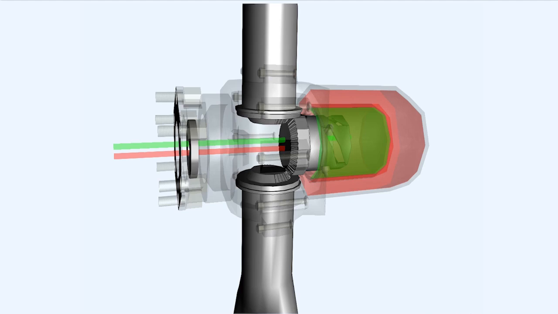A double-acting propeller has oil pressure applied to either side of the piston, in order to move the propeller between the two extremes of fine and coarse pitch.